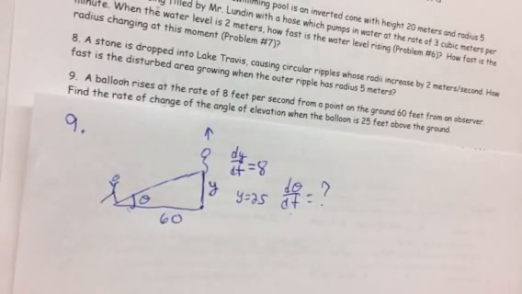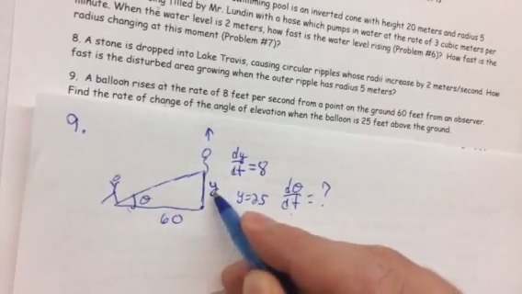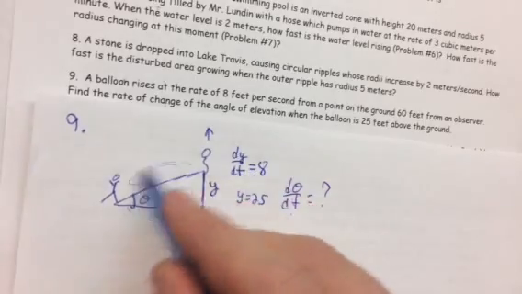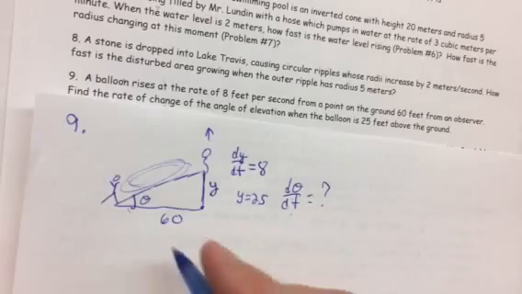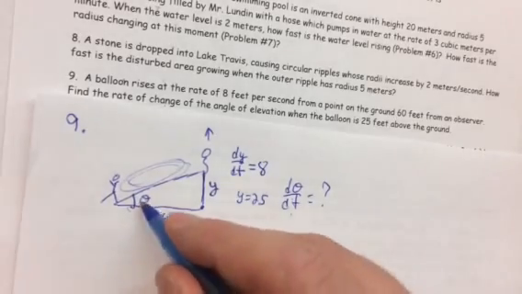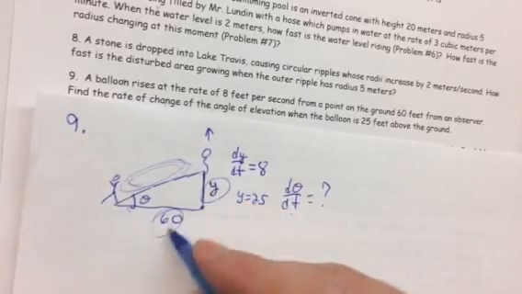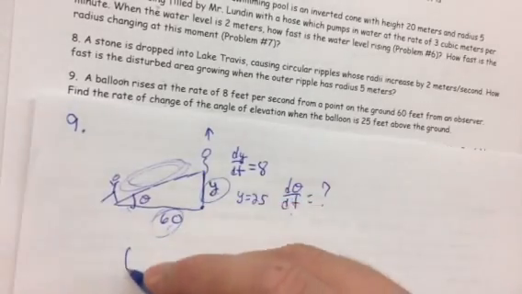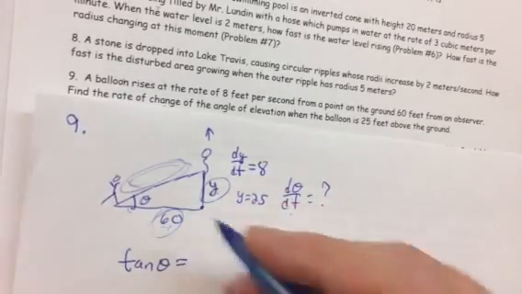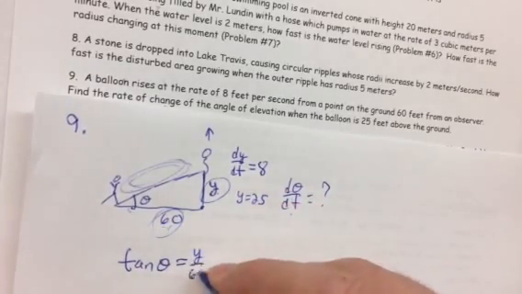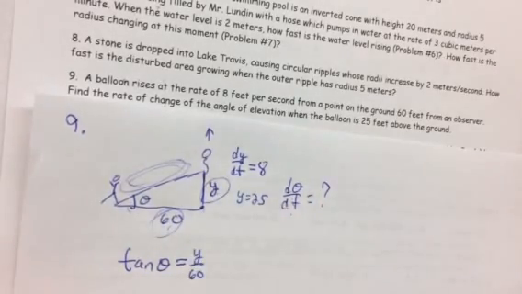So I need a relationship between the angle and y, because we know dy dt, and I don't want to include the other variable that's changing, because we don't have that, and it would make it much more complicated. This is a constant, so I can use that and I can use y. The two appropriate things would be tangent or cotangent. I'm going to use tangent. Tangent of theta is always the opposite divided by the adjacent. So y divided by 60. Or you can think of it as sine over cosine.